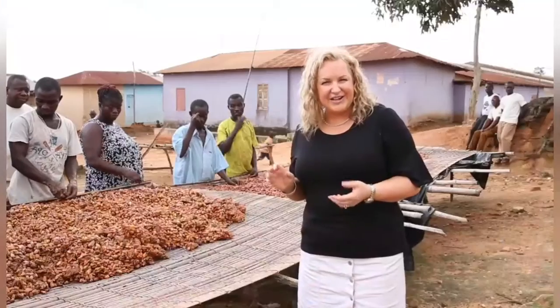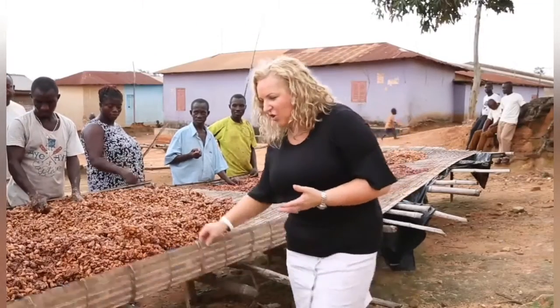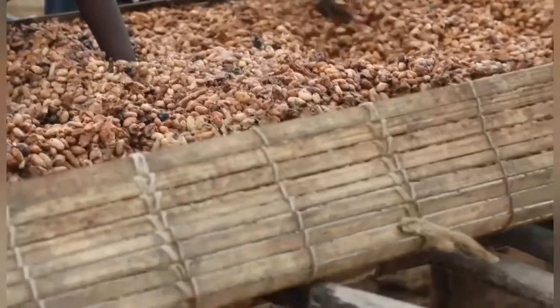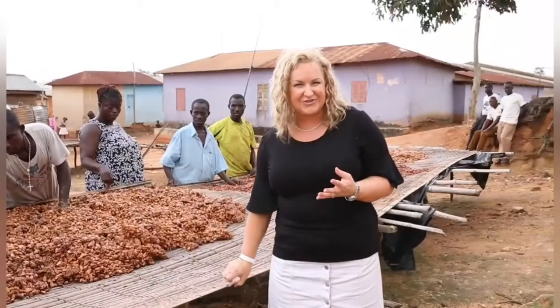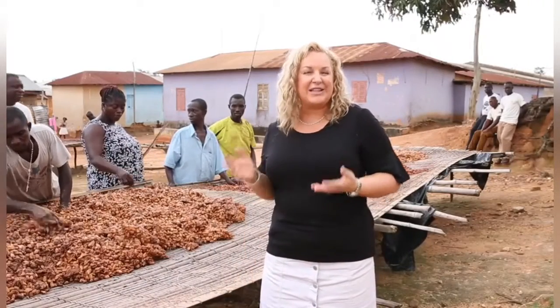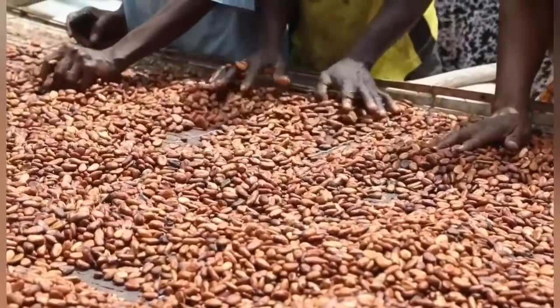They are covered at night. As soon as the sun goes down, they'll roll this back and then they'll cover it with plastic. They also do this if it starts raining. So the drying period will extend if there is rain.